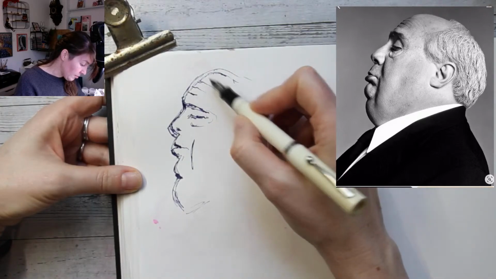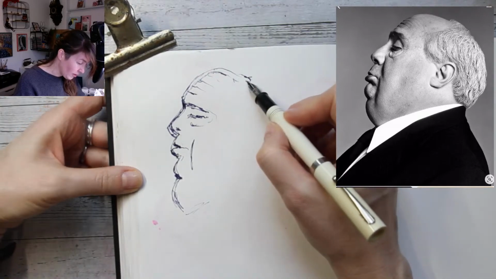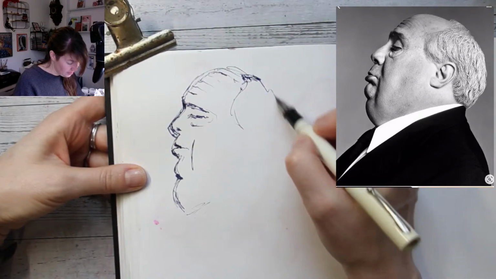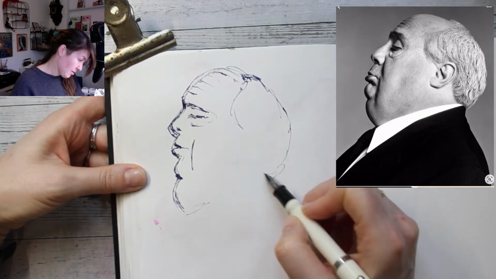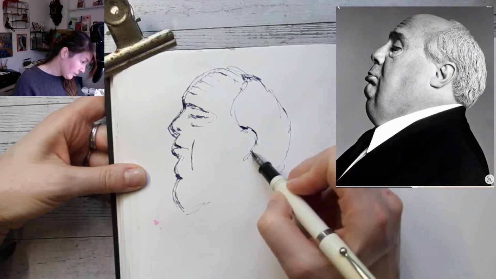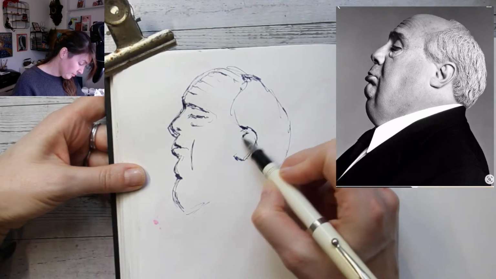There we go. Sometimes I need to concentrate for a moment. So this is the hair.